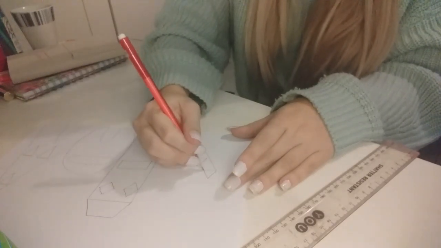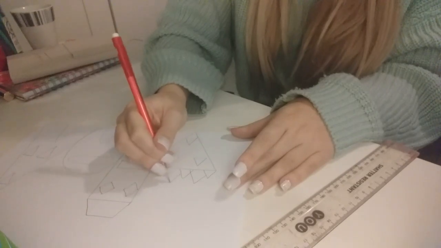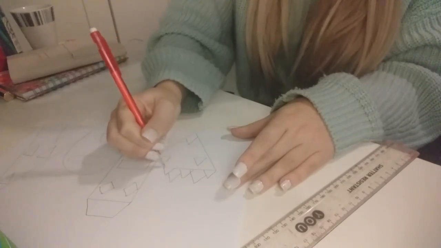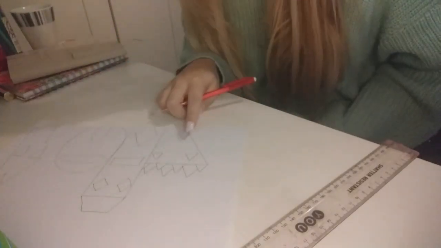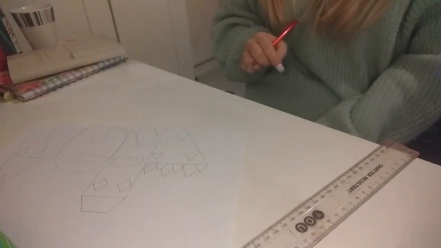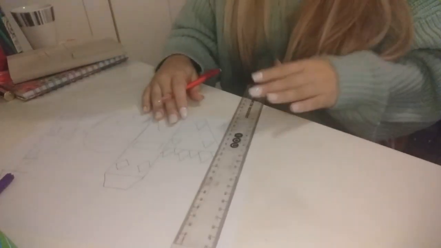You could choose to have your roof as lots of different sized of one shape. So I'm choosing to do big and small triangles on this roof. So it looks a little bit like a carrot. But this is going to be my house. I'm going to add one more building. I didn't quite get 6 in, so I'm going to add one more.